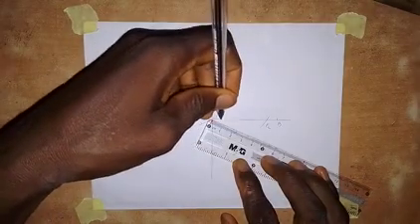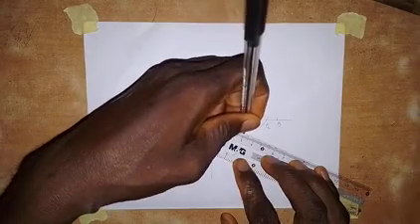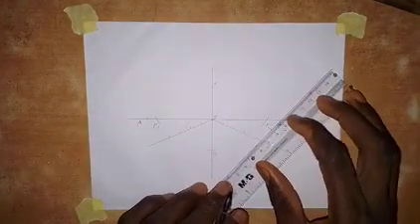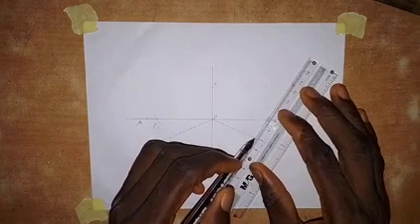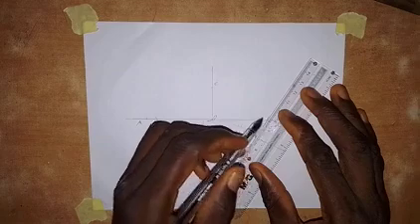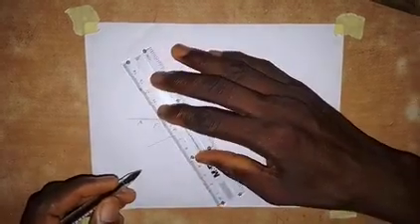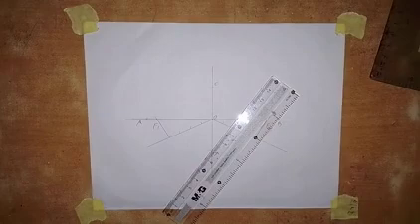This is 1, 2, 3, and 4. Join the last one with F2 here, and here we join the last one with F1. Now we are going to draw parallel lines to this.